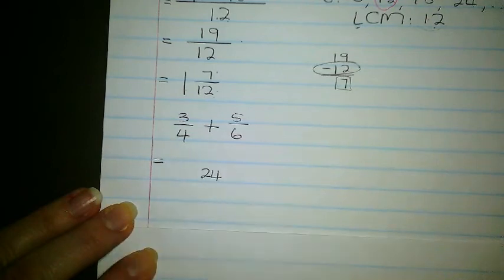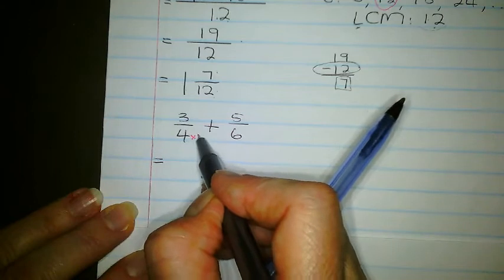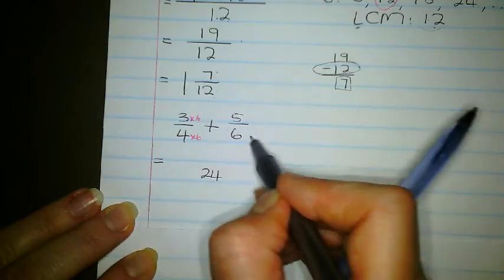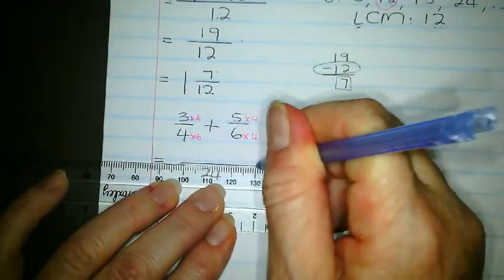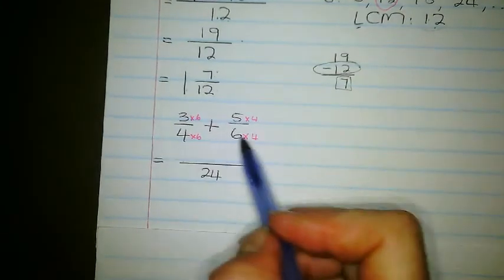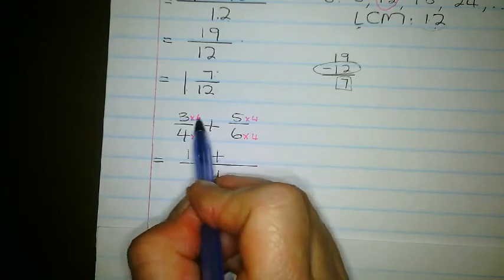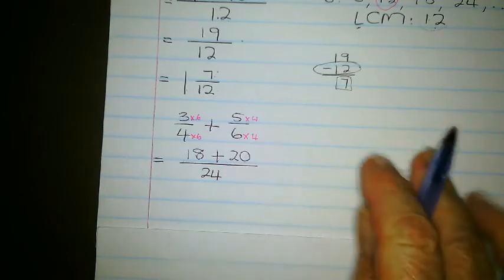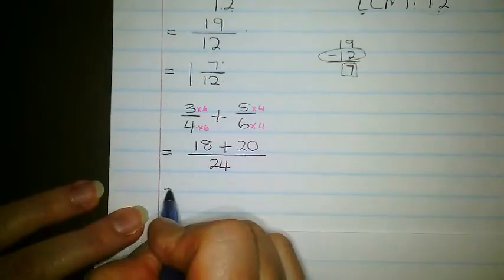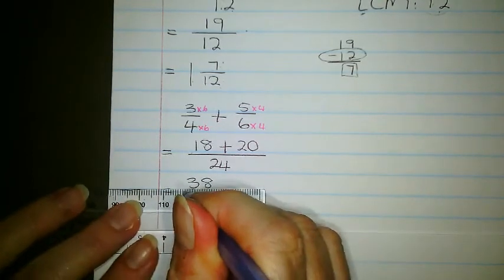Now if you multiply the denominators with each other, 4 times the 6, 6 times the 4, what will I end up with? Will my answer be the same? Let's have a look. 3 times 6 is 18, and 5 times 4 is 20. So if I add them, then it's going to be 38 over 24.